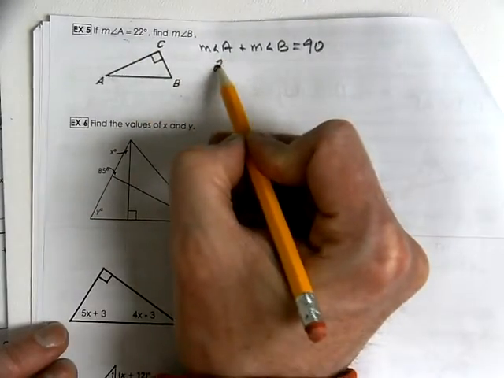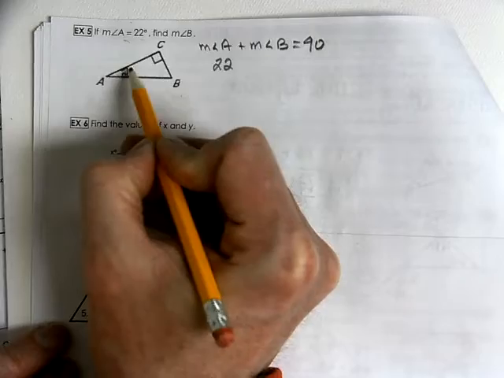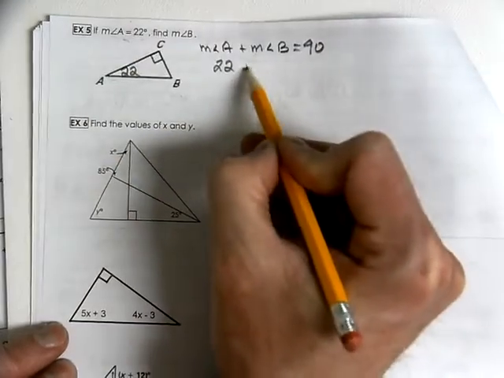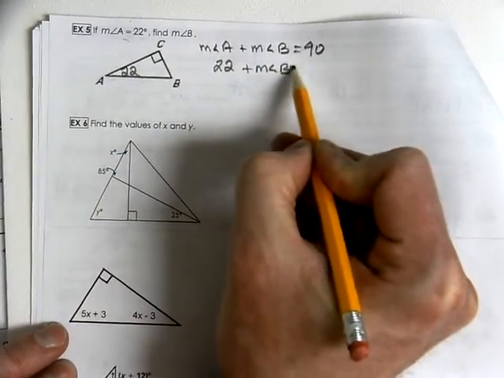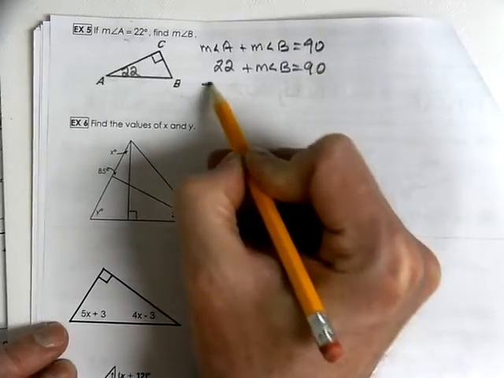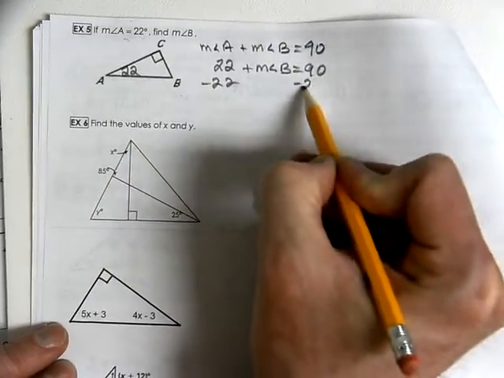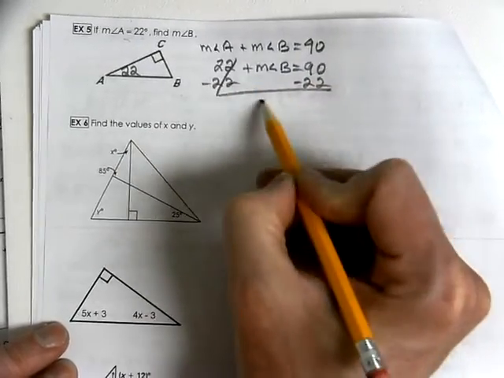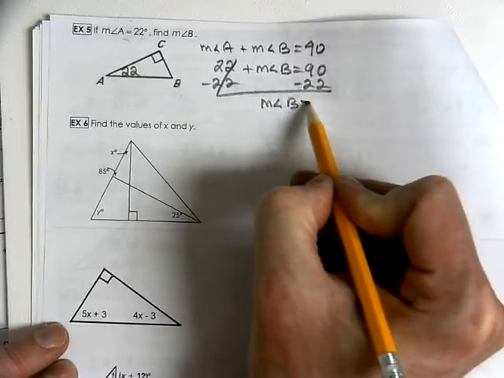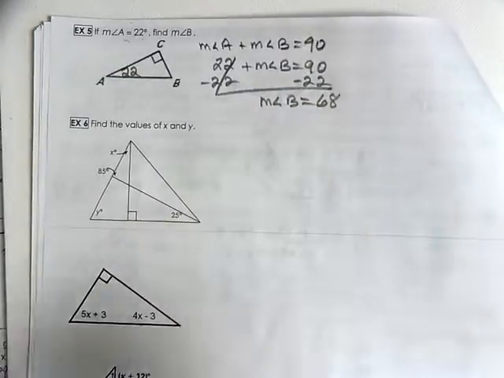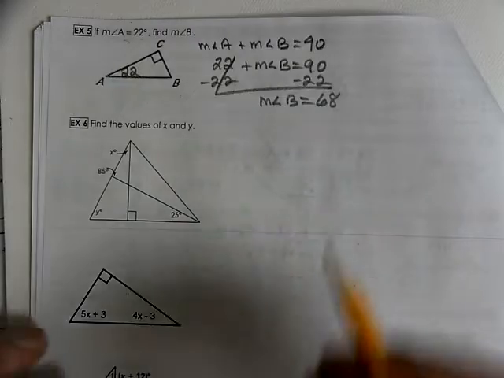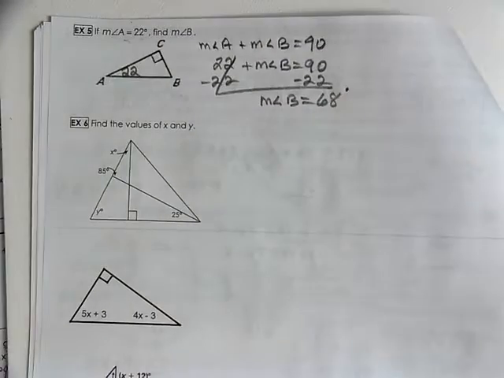If angle A is 22, then I can subtract that 22 and figure out that the measurement of angle B is 68. That is 68 degrees.